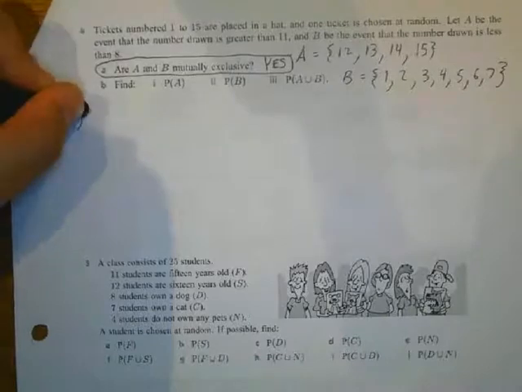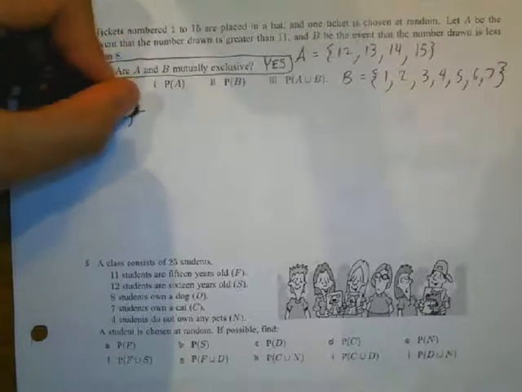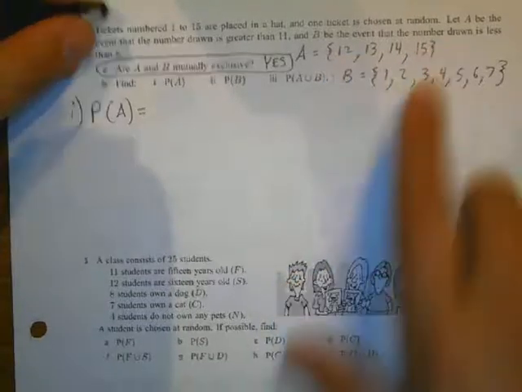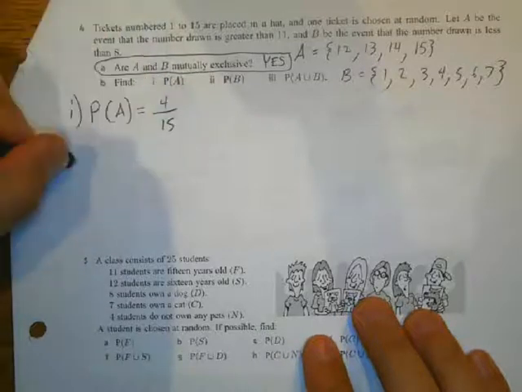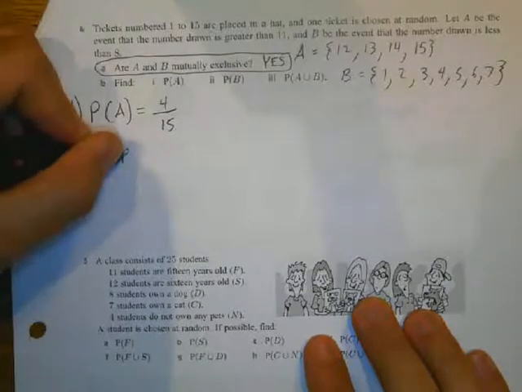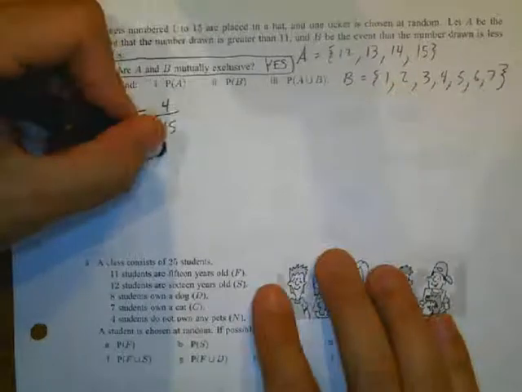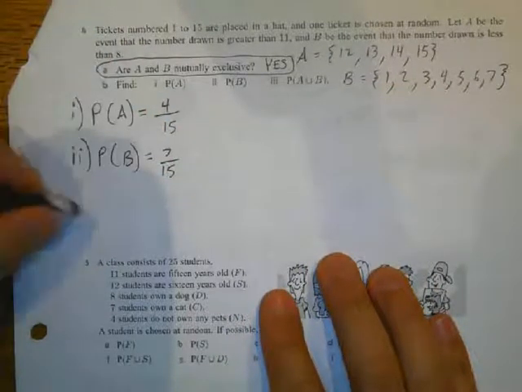So let's answer the first question. What is the probability of being in circle A? So being in circle A, how many values are there? 1, 2, 3, 4. So there's 4 values out of 15 total. Okay, probability of being in B. 1, 2, 3, 4, 5, 6, 7. So you have 7 values out of 15 cards.